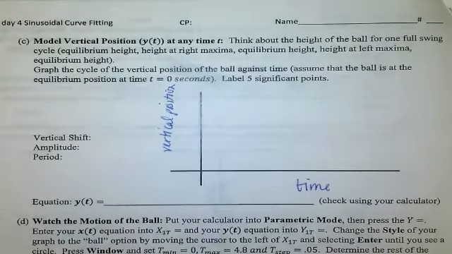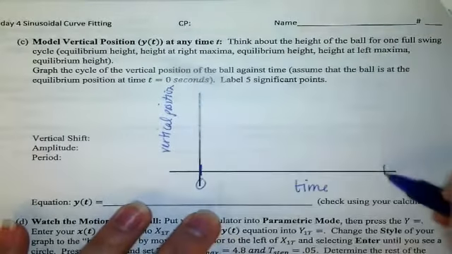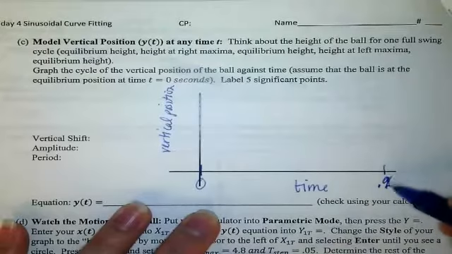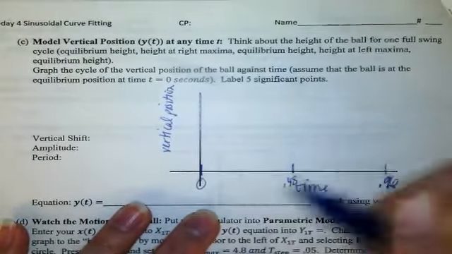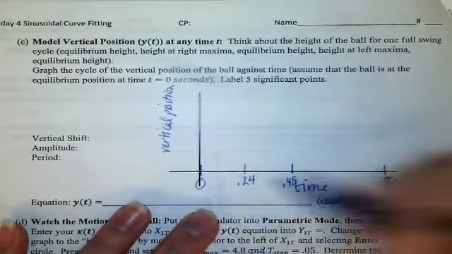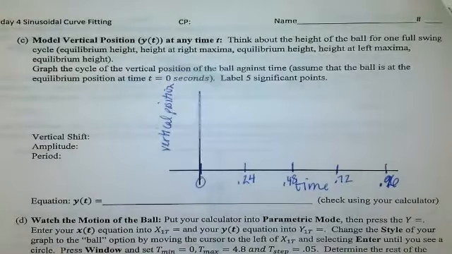So we want to graph that cycle again. The time is the same for now, 0.96. And subdivide, halfway was 0.48, 0.24, and 0.72.